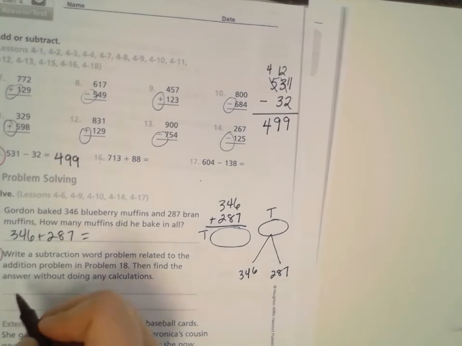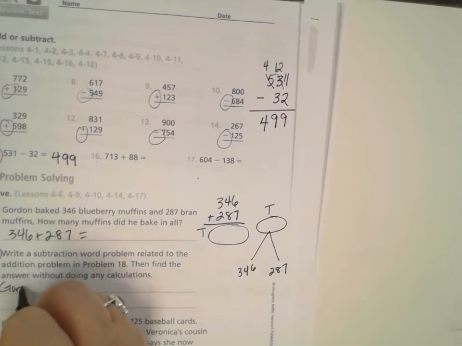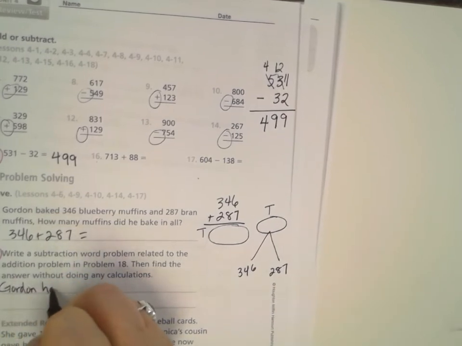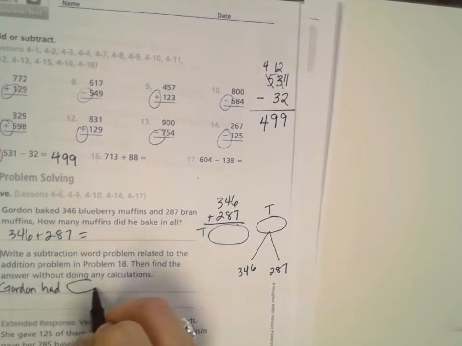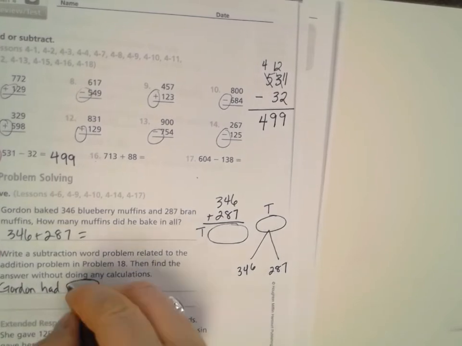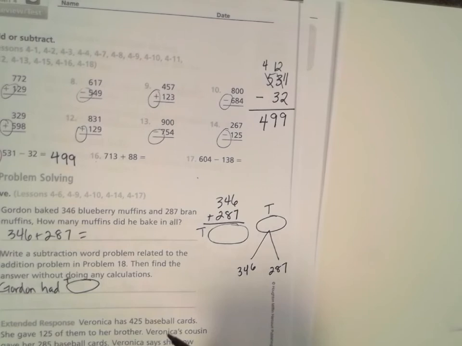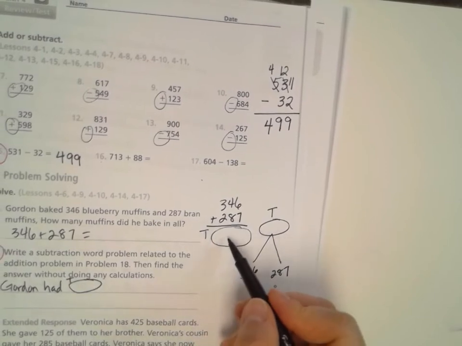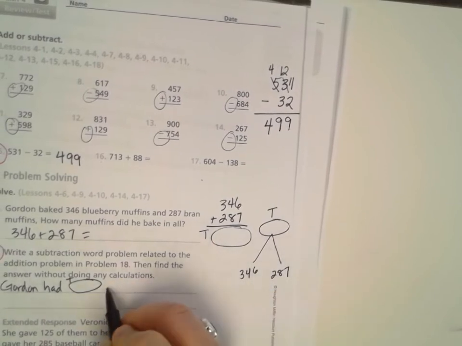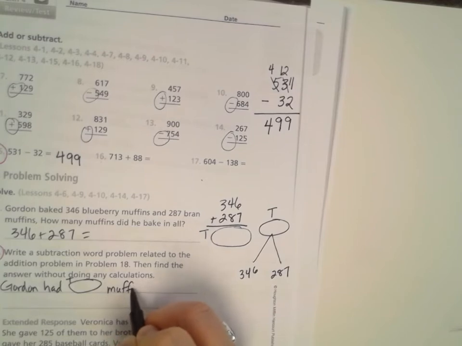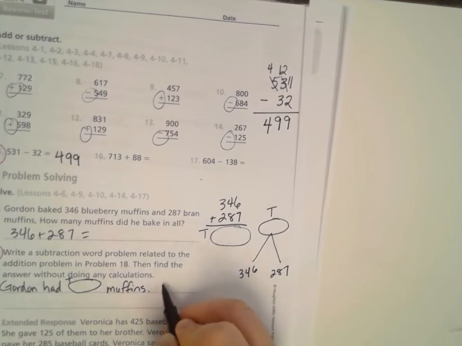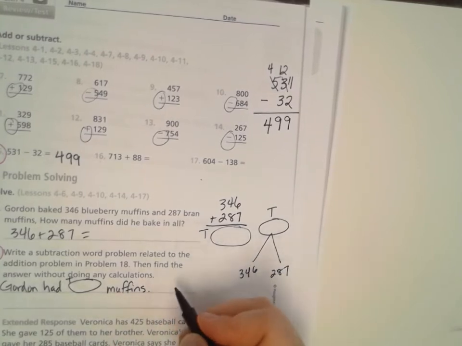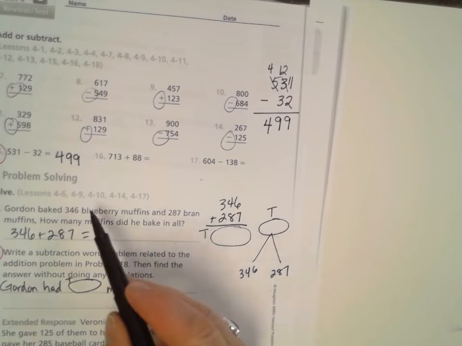So we're going to say Gordon had, and this is where that total number goes, right? This is where that T goes, but you're going to put the actual number there, the one that you came up with. Had blank muffins. So he had blueberry and bran.